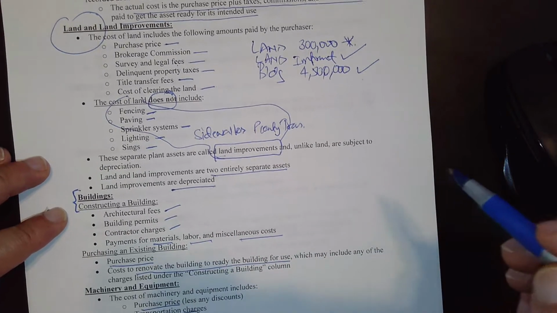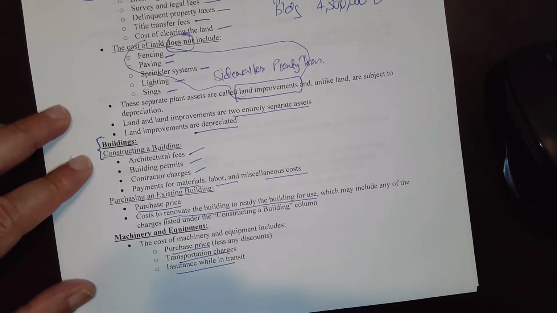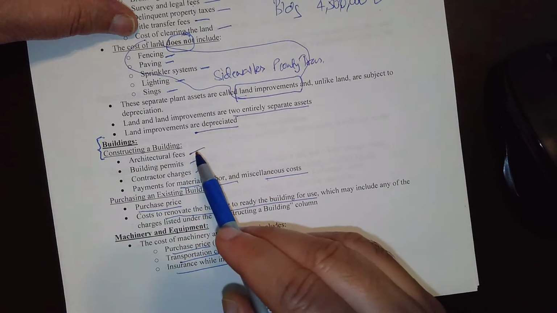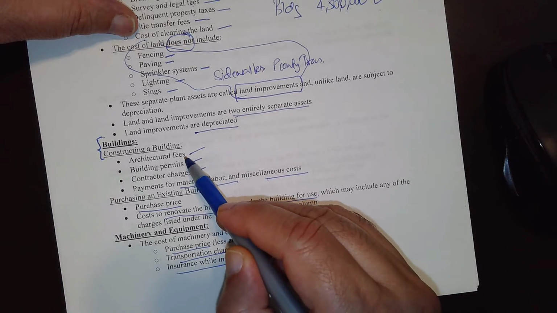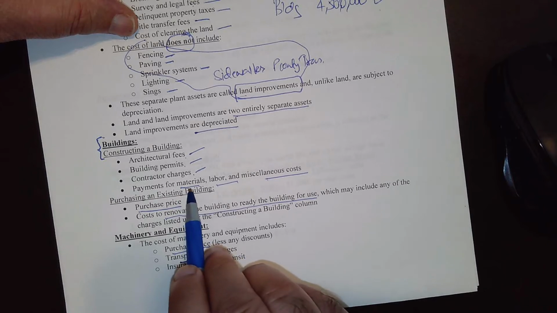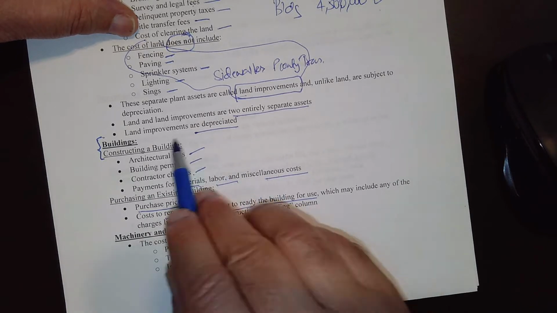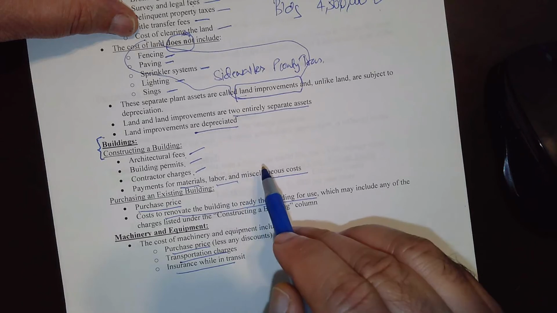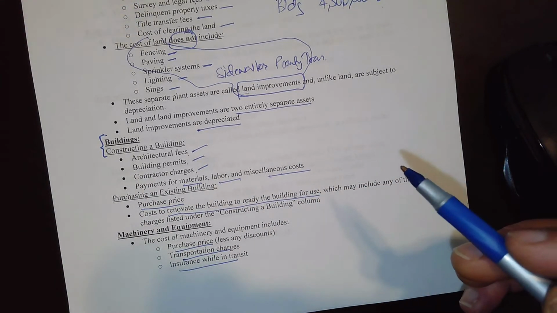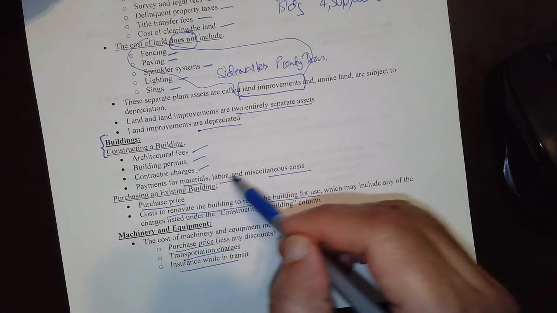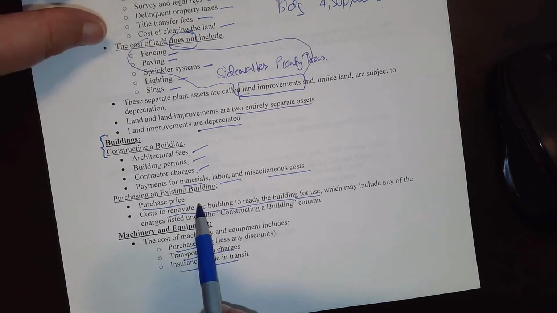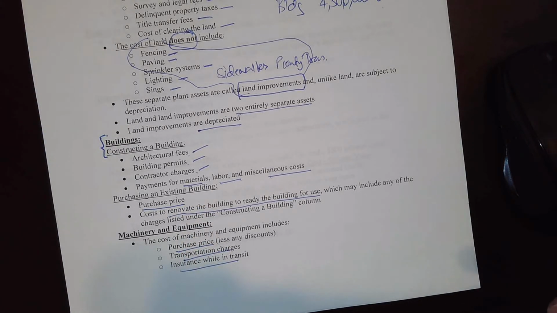So let's talk about the buildings one more time. When we are constructing a building, everything including architectural cost, building permit cost, contractor charges, payments for material, labor and miscellaneous cost, all will be included in the account name building. So if we are building our apartment complex, all of those things will be included into the apartment complex.